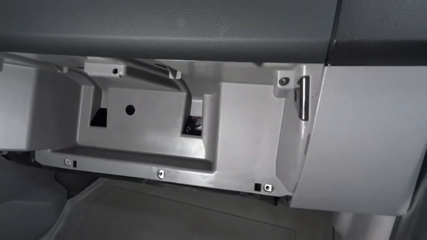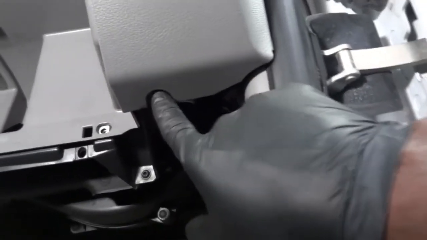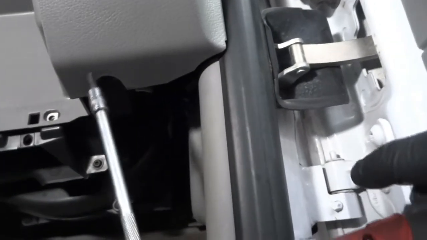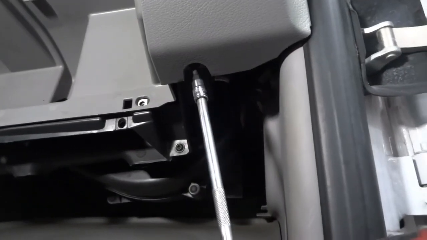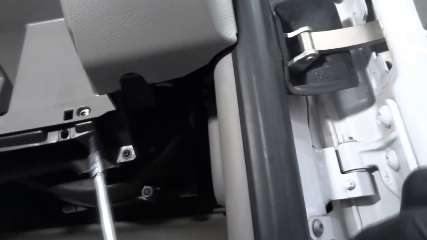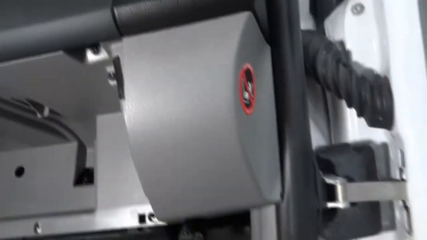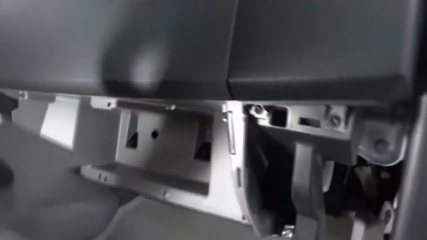So glove box is removed, so now we have to remove this side cover. And this side cover has got a tiny little bolt under here. I don't know if you guys can see, but there's another T25 torque bolt over here. So I'm going to undo this. Right, there it is. So here's the bolt. So now I'm going to remove this cover. It just pops off. There we go. So let's get this out of the way.